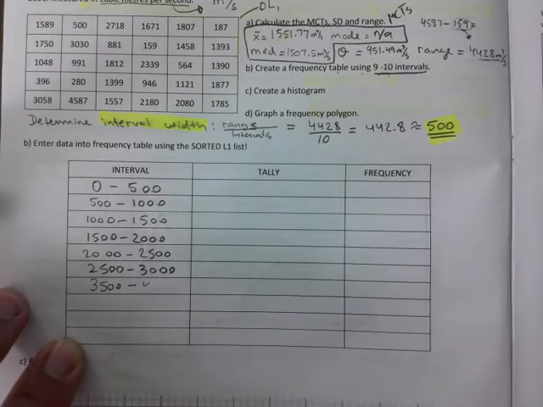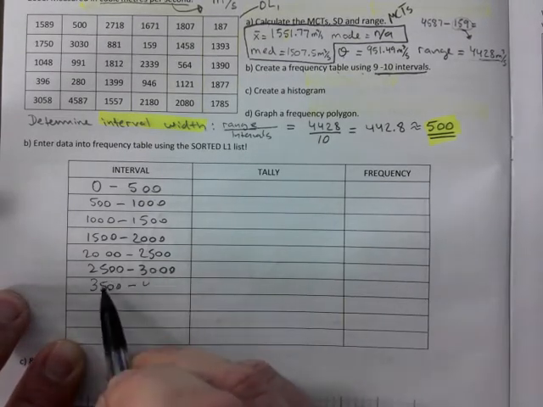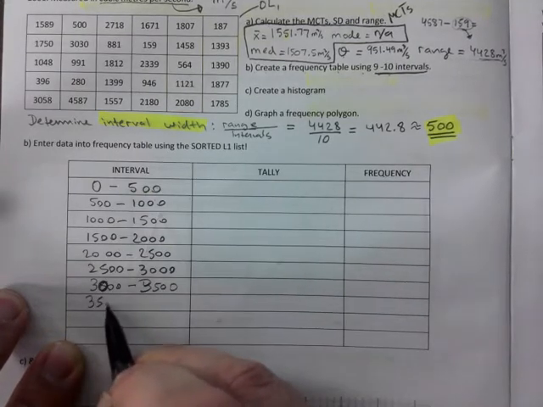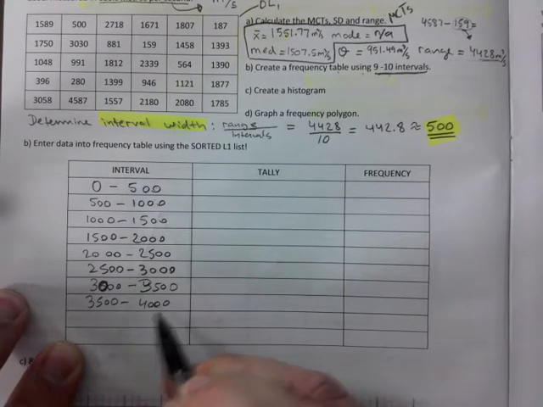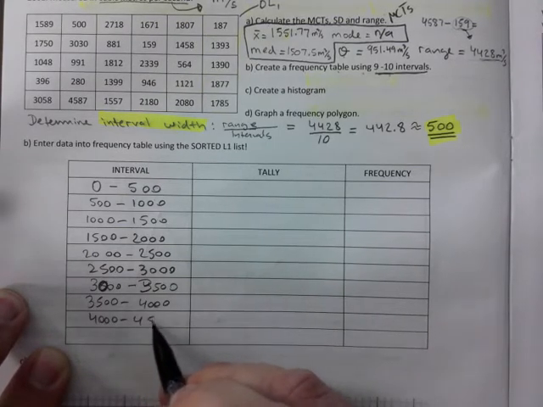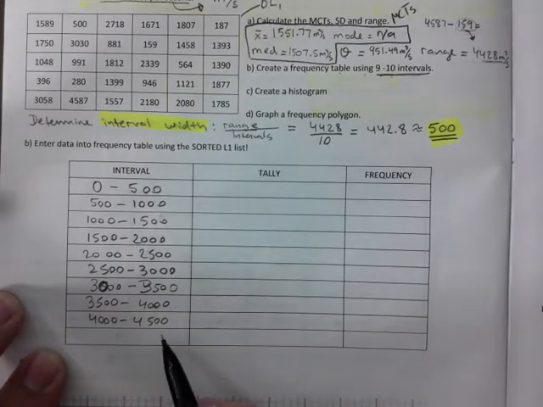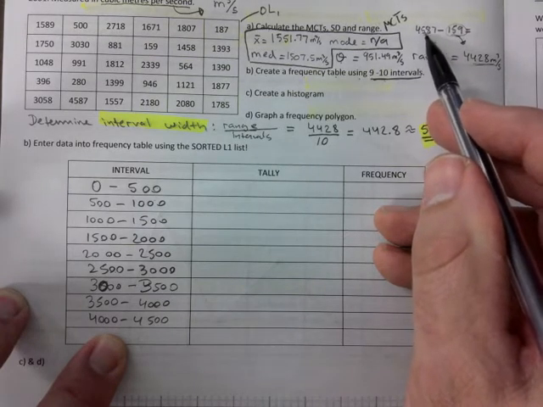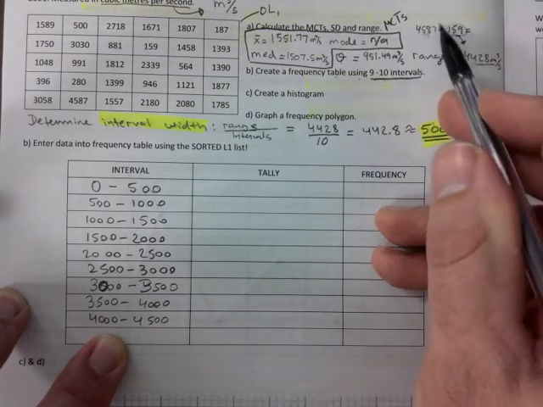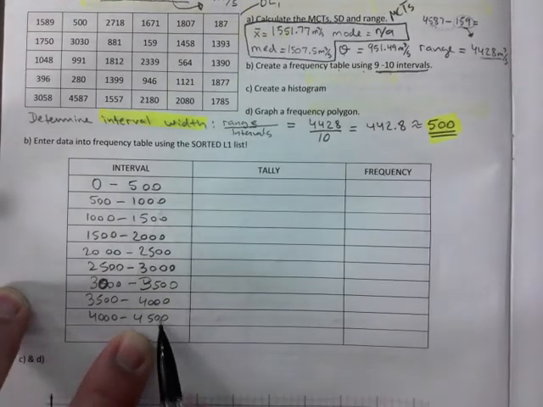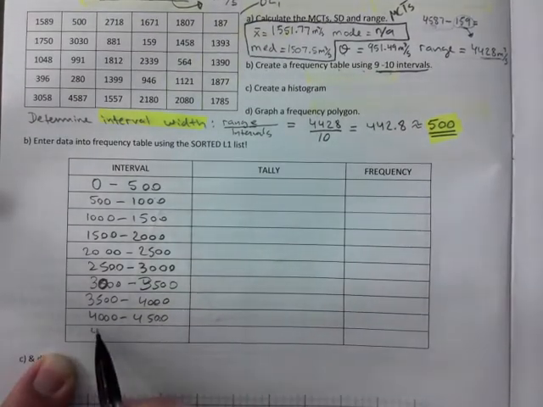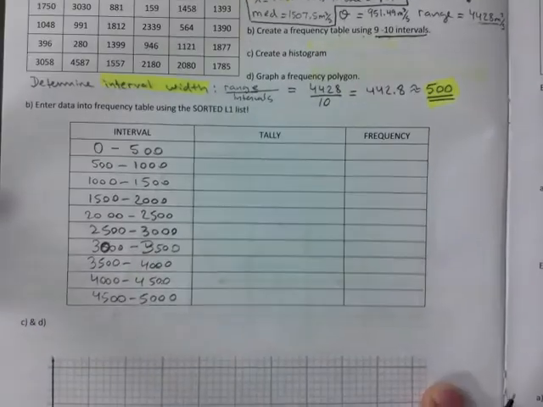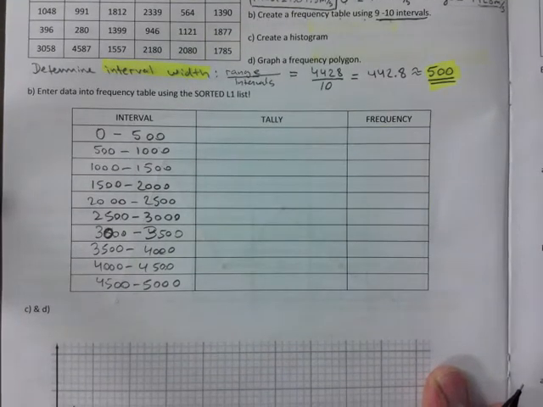Oh, sorry. You got to go right. I went from here to 3,000, so I got to go 3,000 to 3,500. 3,500 to 4,000. And what's my largest value I need to account for? I'm going up here, right up here. This number needs to fit in. So if I stopped it there, I'd be in trouble. So I need to go one more. So that's the start of my frequency table.